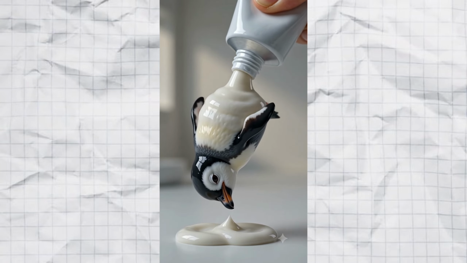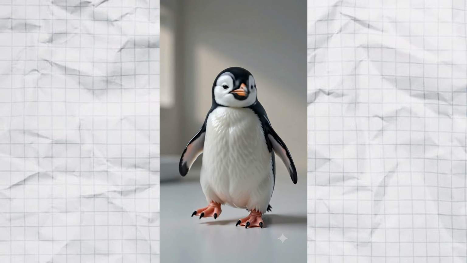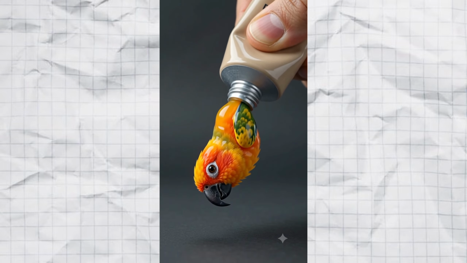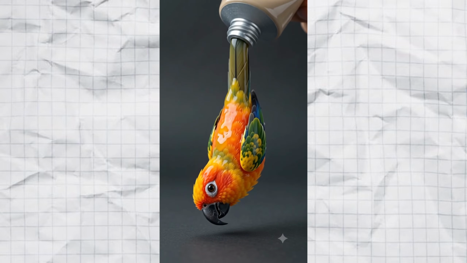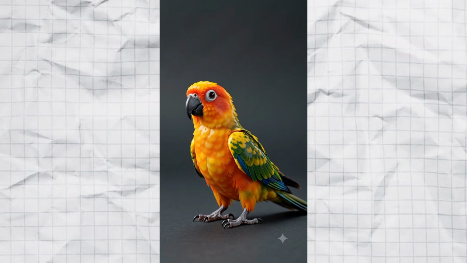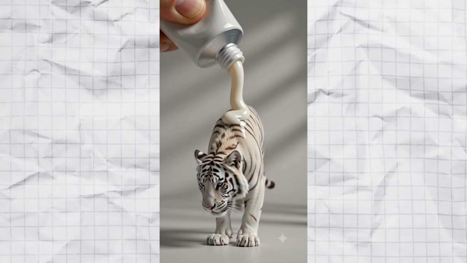Have you seen those adorable gel animal videos all over TikTok and YouTube Shorts? They look super satisfying. They're incredibly creative, and some of them are getting millions of views. The best part? You can make them yourself in just a few minutes using AI. Let me show you how.